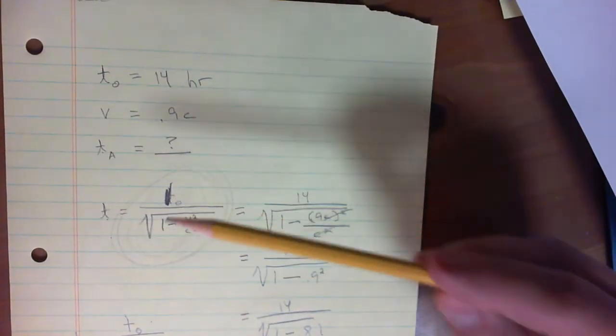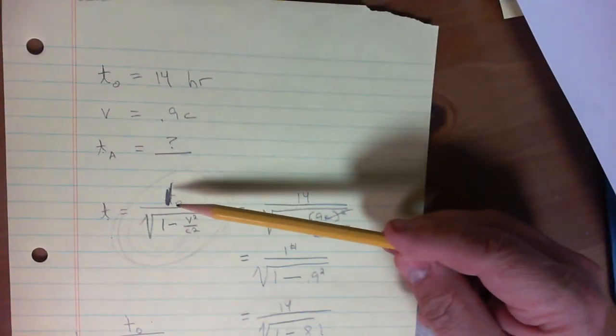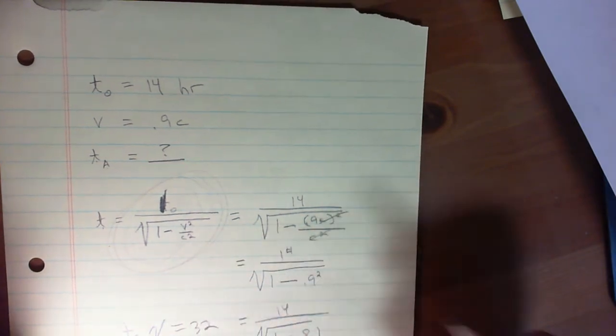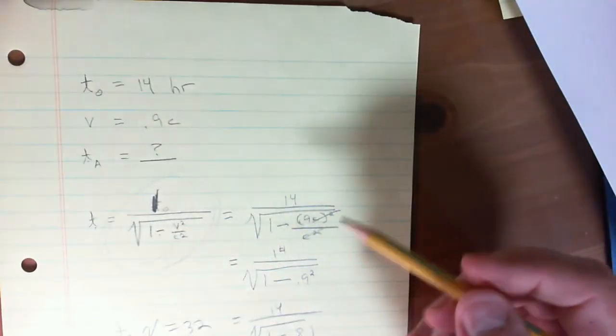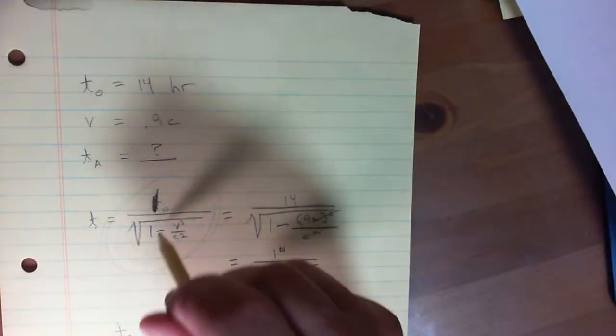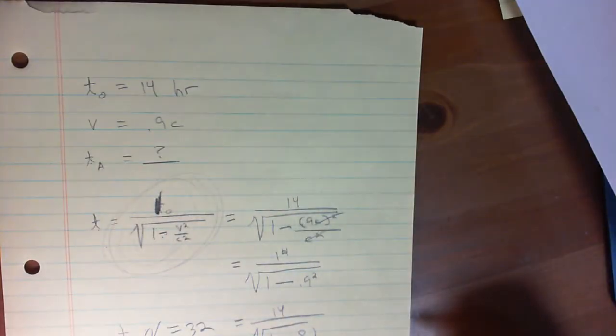So when you figured it out, it would be T0 times gamma, which is your 32. But somehow 1 over this puts the result in the denominator. And I don't get that.